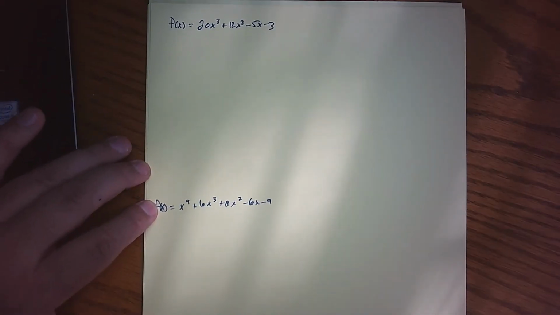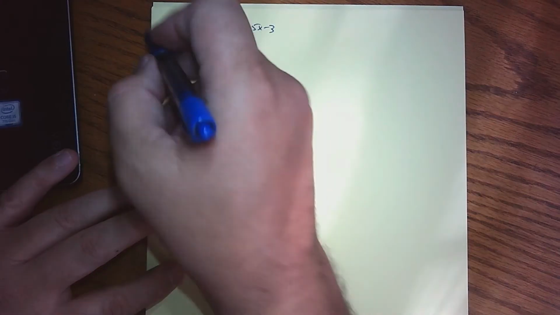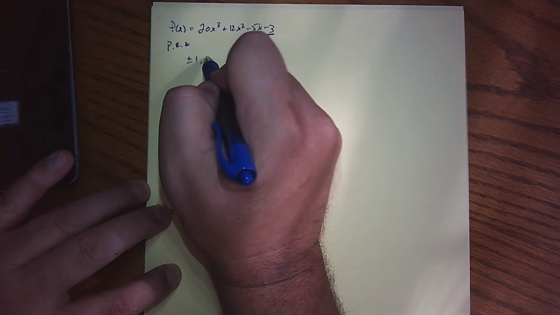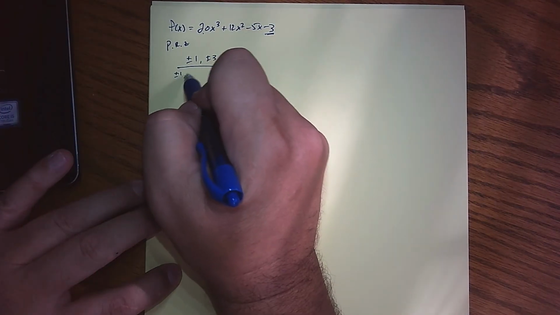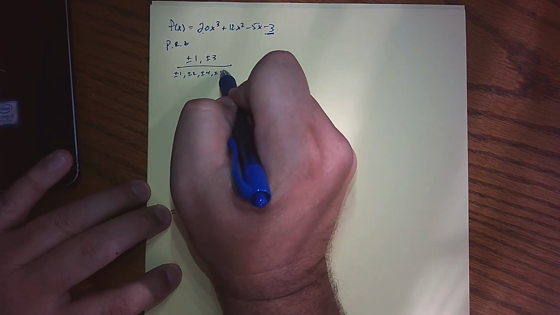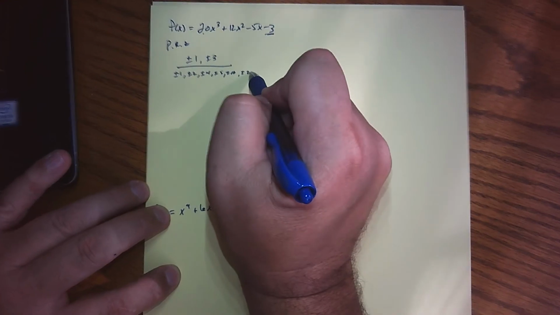All right, so again, we want to continue to find the zeros of a polynomial. So again, it all begins with our PRZ list. So looking at this, the last factor, right, plus or minus 1, plus or minus 3. And then 20, we have plus or minus 1, plus or minus 2, plus or minus 4, plus or minus 5, plus or minus 10, plus or minus 20.